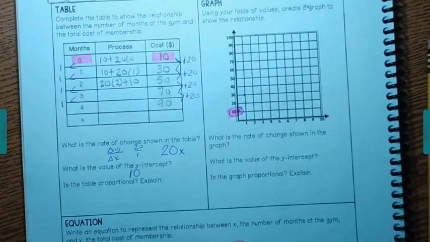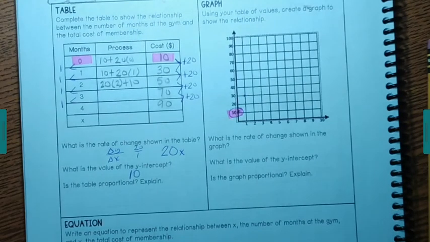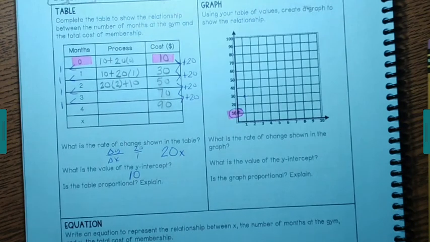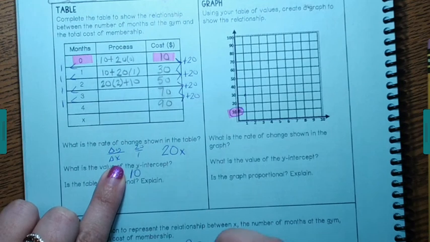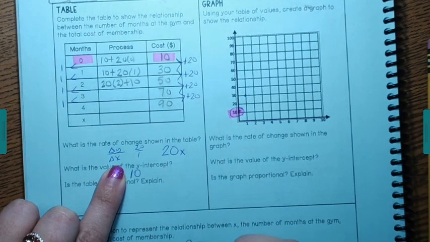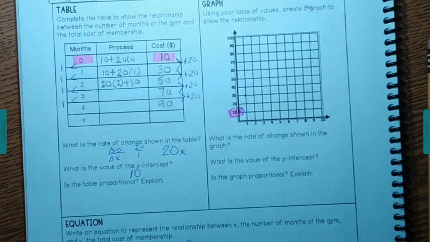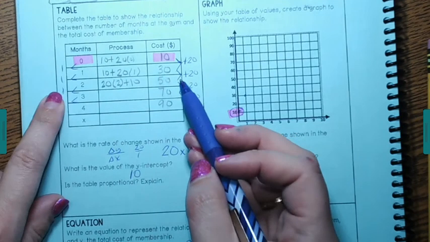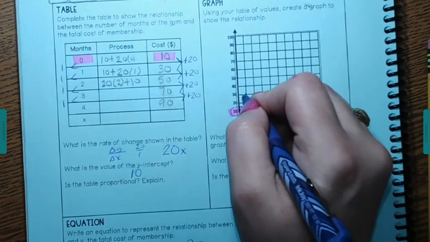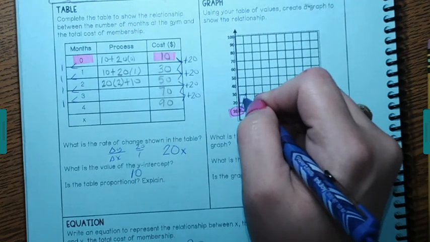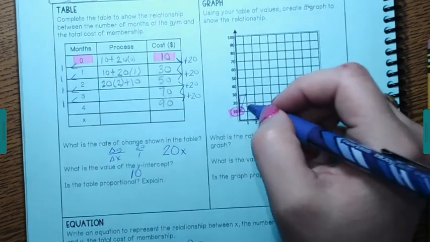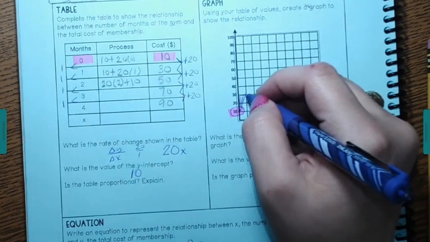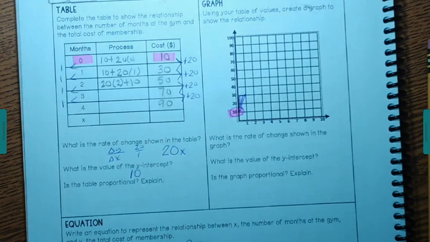So if we were going to write our equation, we always start with y equals. What was our rate? What did we say our rate was? 20. So y equals 20x. Okay? Remember your rate is y over x. Your rate could also be found by doing the rise over the run.